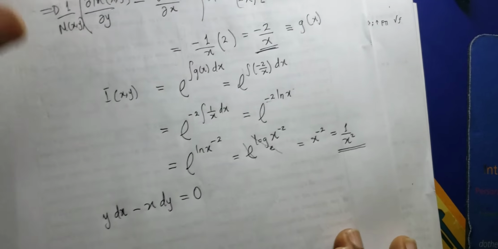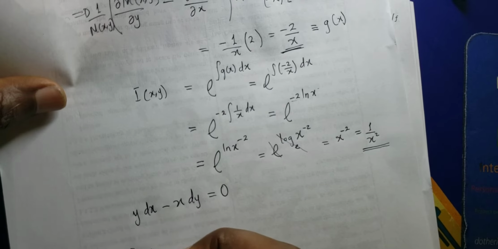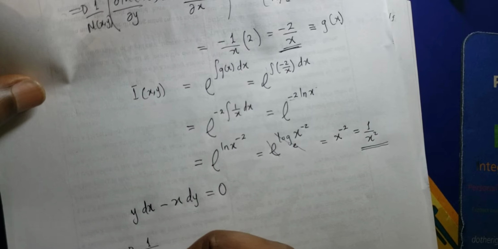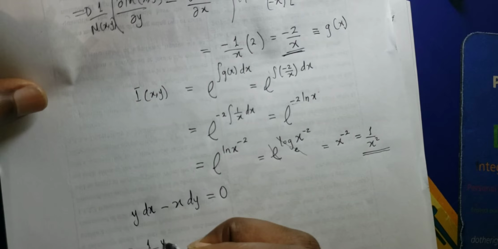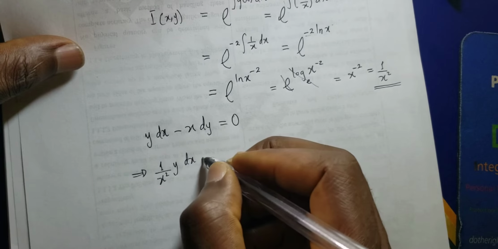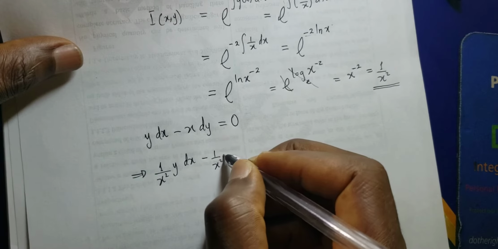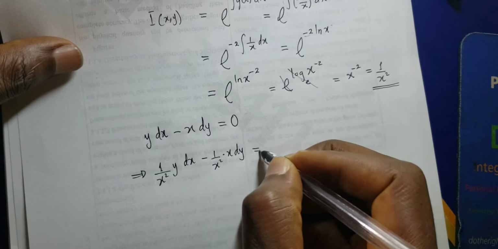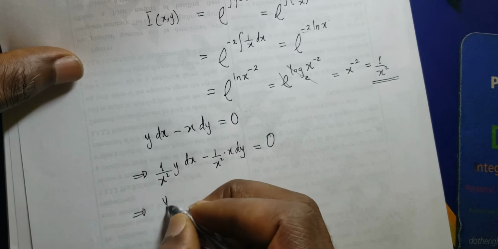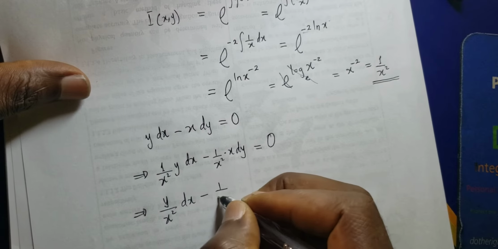When I multiply it through by my integrating factor, I'm going to have 1 over x squared multiplied by y dx minus 1 over x squared multiplied by x dy is equal to 0 multiplied by that, that's still 0. So this is going to give me y over x squared dx minus 1 over x.